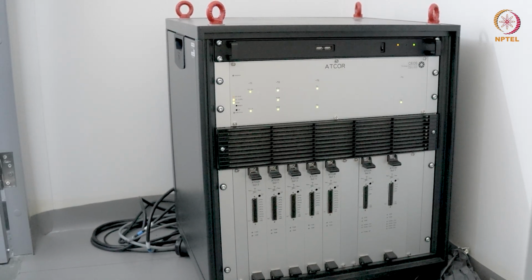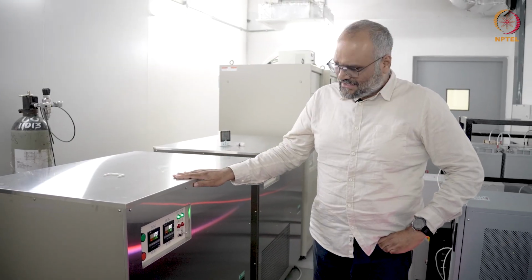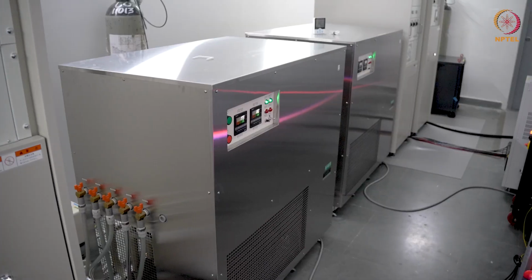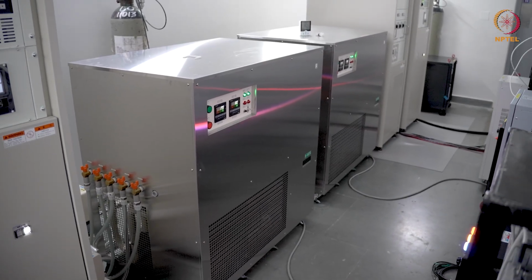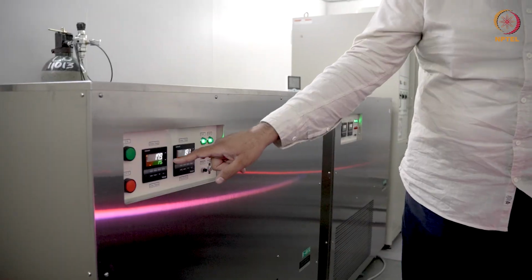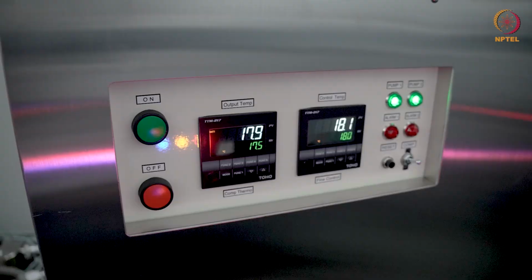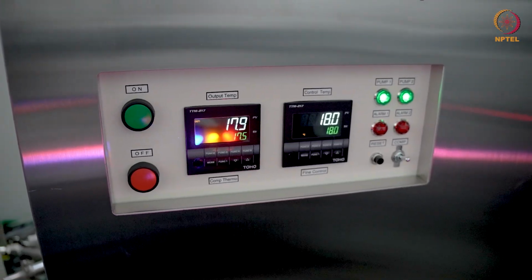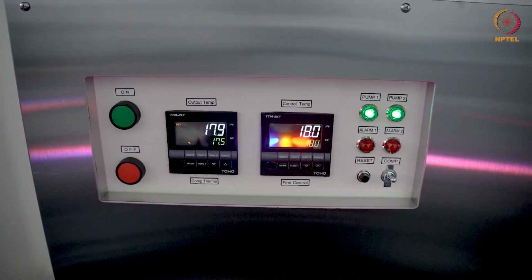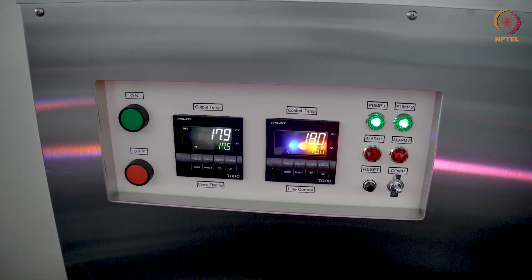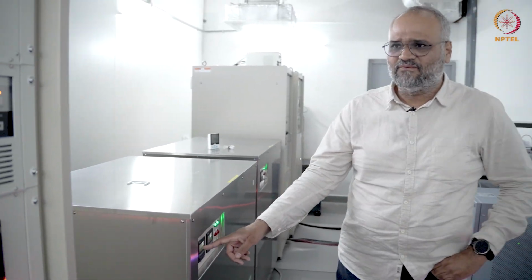We'll move further behind and see the locations of the chiller and the power console. So if you check here, this is the chiller for the aberration corrected TEM system, the image corrected system. Ensure that the output temperature is at the set value. The set value is 17.5, but what we read here is 17.9, and the control temperature is 18 degrees, and these LEDs should be green. Occasionally you might see an alarm here and you have to reset the system, or sometimes if there are some power issues, this may turn off.